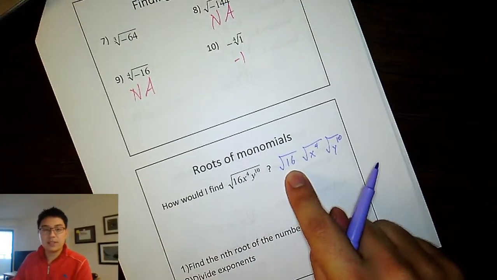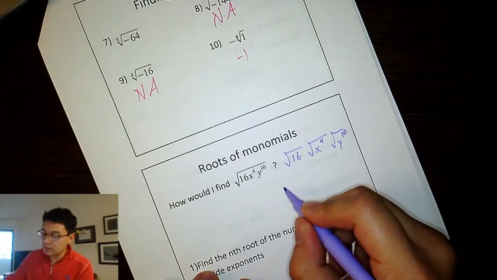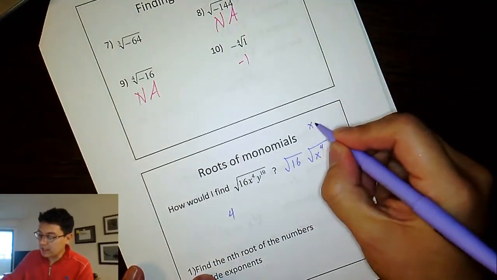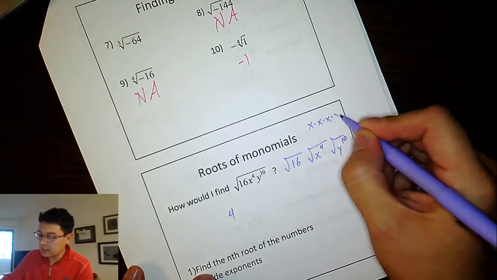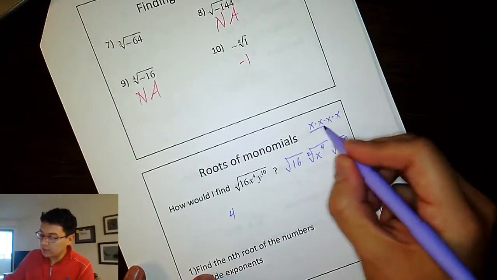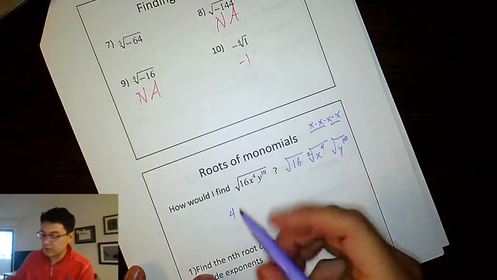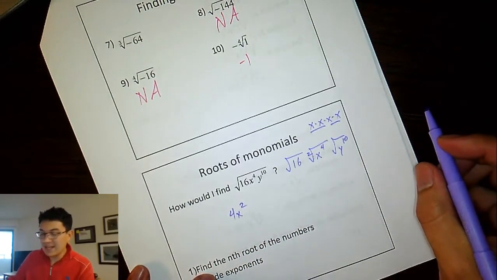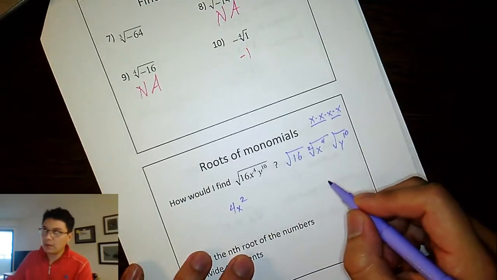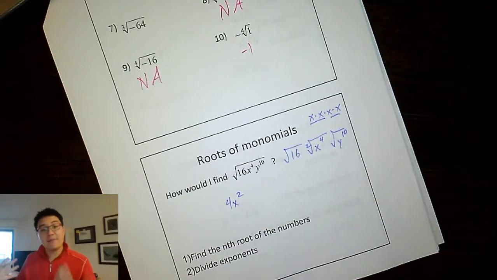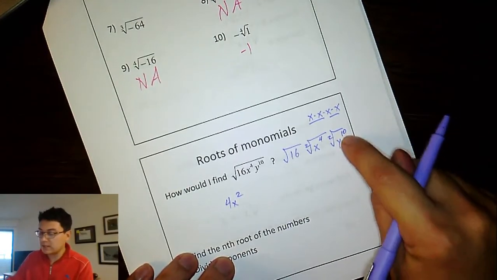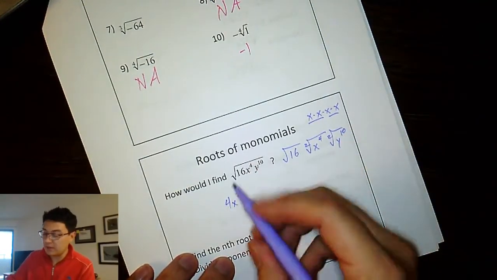Square root of 16, 16 is just 4 squared, so this will be equal to 4. Okay, x to the 4th is x times x times x times x. There's a 2 right here, so here's a group of 2, so I can pull out 2 groups of 2, so I'm going to have an x squared on the outside. And then y to the 10th, there's 5 pairs in y to the 10th, because there's also a 2 here, so this is really going to be a y to the 5th when I pull it out.